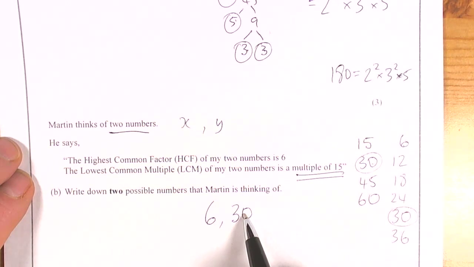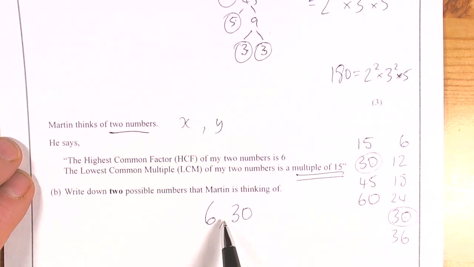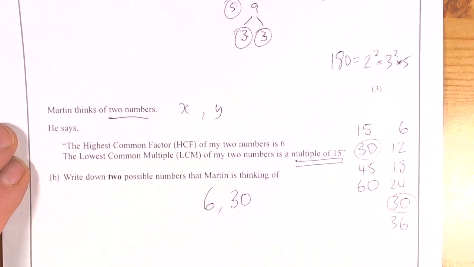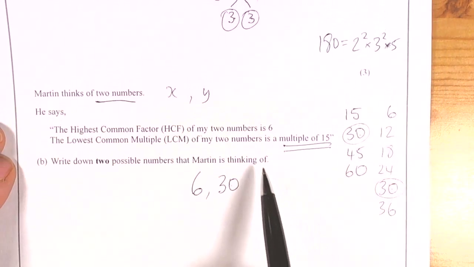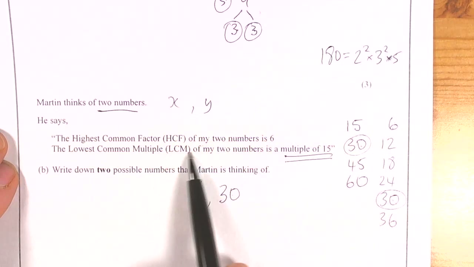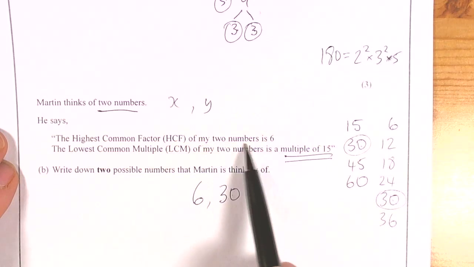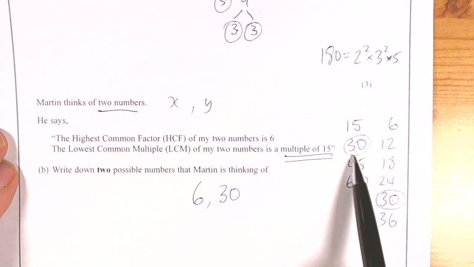6 is definitely a factor of 30, and 6 and 30 is definitely a multiple of 15, and it is the lowest common multiple. So our answers here will be 6 and 30. So again, it's about going through the facts. Lowest common multiple is 15, so write out the multiples of 15. Highest common factor is 6, so write out the 6 times table. See what's common in both.